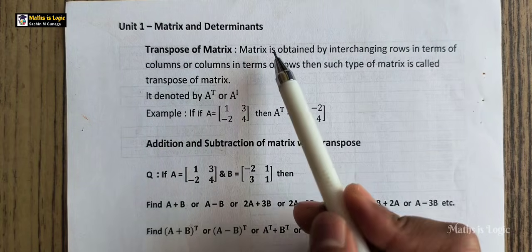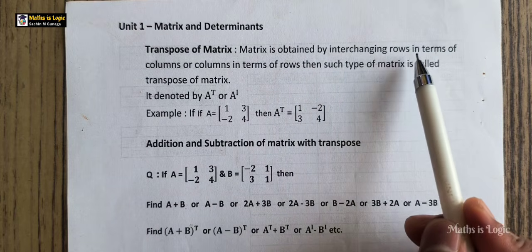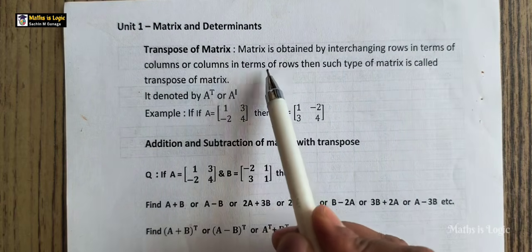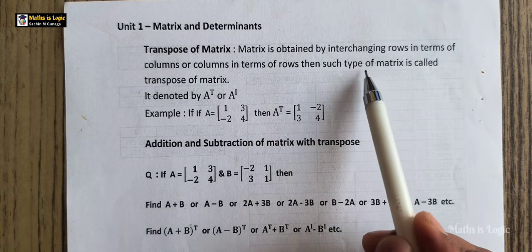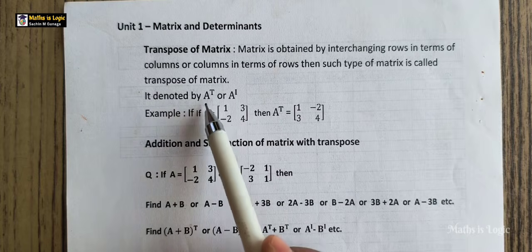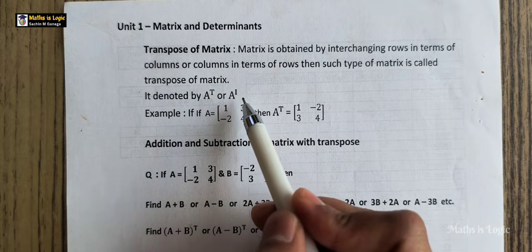What is meant by this transpose of matrix? Matrix obtained by interchanging rows in terms of columns or columns in terms of rows is called transpose of matrix, and it is denoted by A power capital T or A dash.